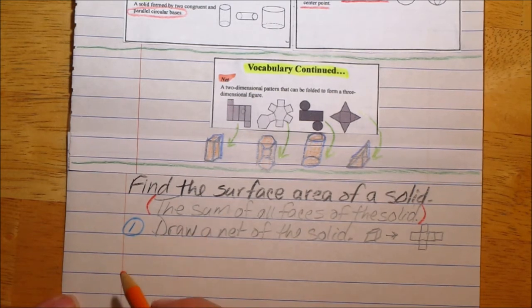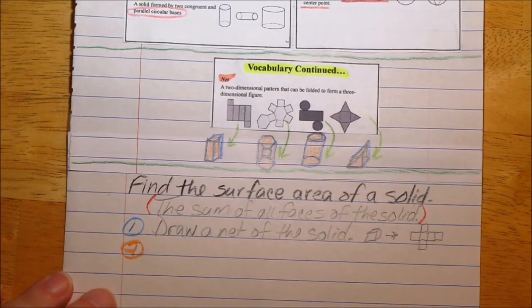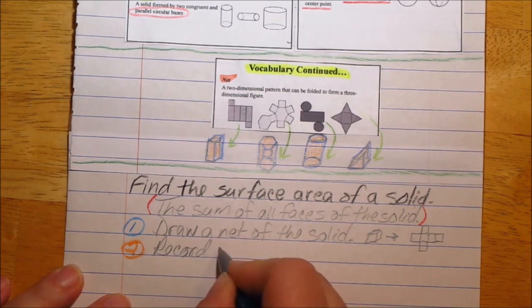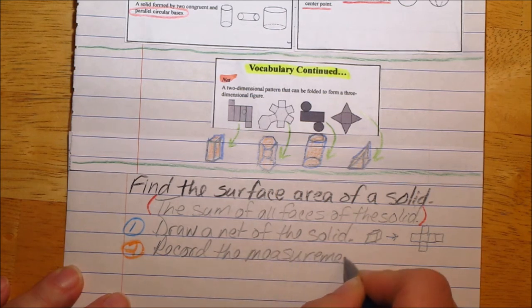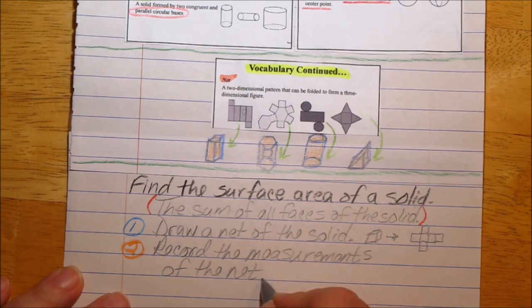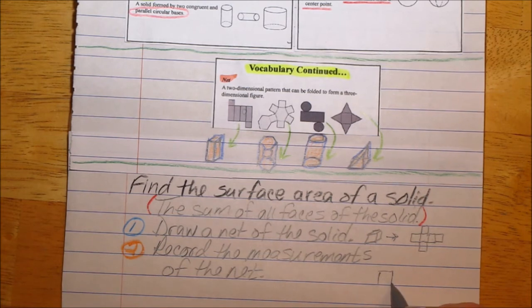Now, step 2 would be, step 2, record the measurements of the net. All right. So now I'm going to make my net a little bit bigger here.